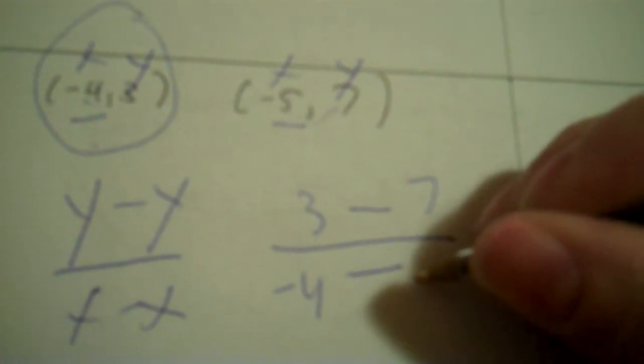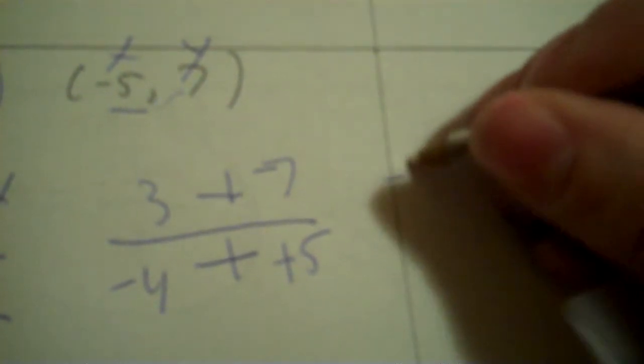Okay, 7 on top, negative 5 on bottom. So plus, negative, plus, plus. 3 plus negative 7 is negative 4. Negative 4 plus 5 is 1. Okay, you just divide by 1, but it would still be the same. Negative 4 over 1 equals m. All right.